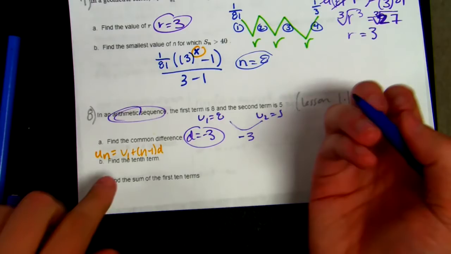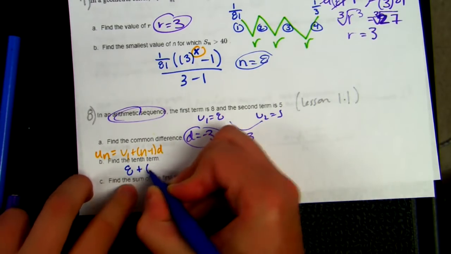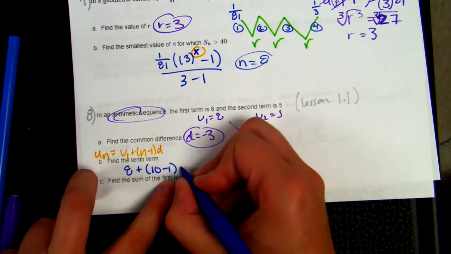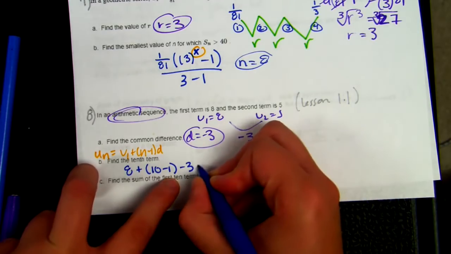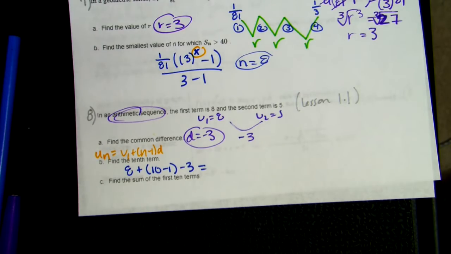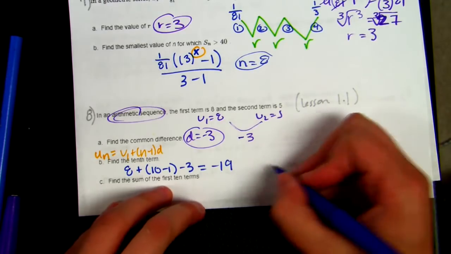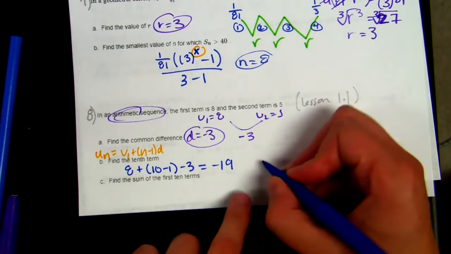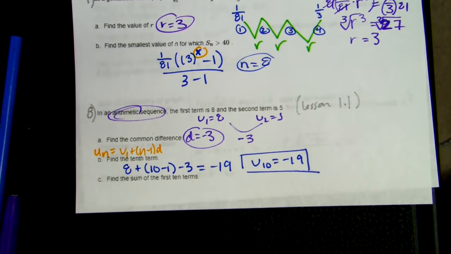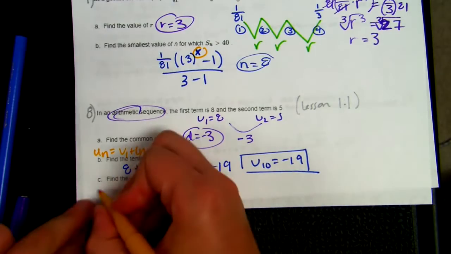That's okay. All right, so we have our first term is 8 plus n, which is going to be 10 because we're looking for the 10th term, minus 1 times my common difference of negative 3 because it's going down. Make sure we don't drop that negative. So 8 plus 10 minus 1 is 9 times the negative 3. That gives me negative 19. If I was writing this all official, like a good math scholar, that would be the 10th term equals negative 19.